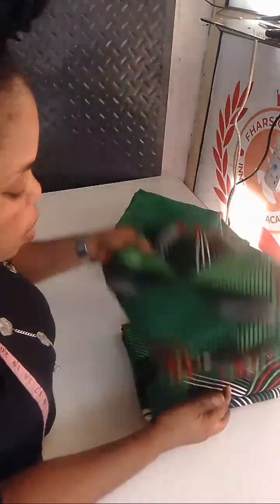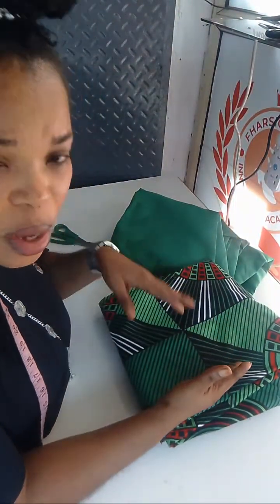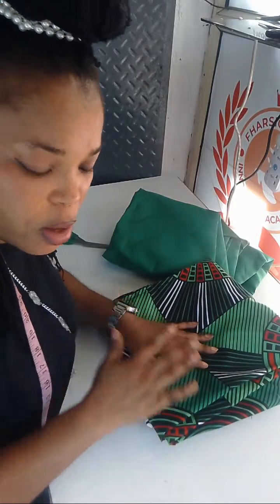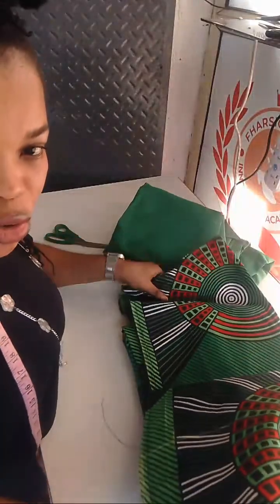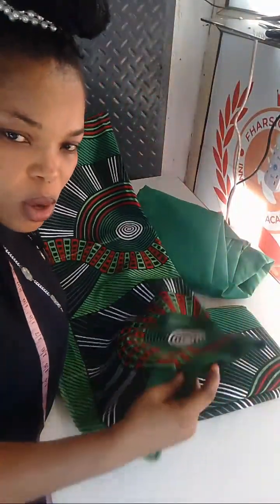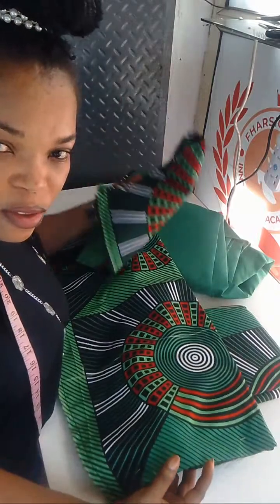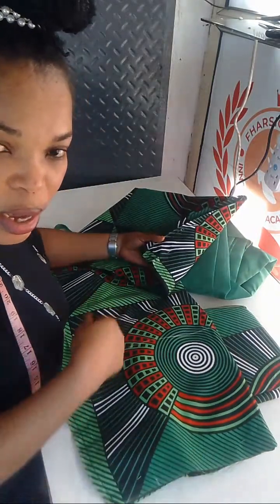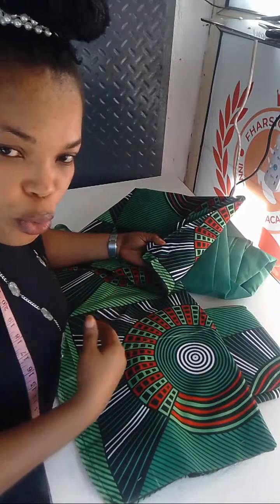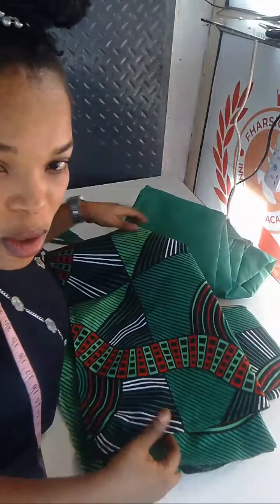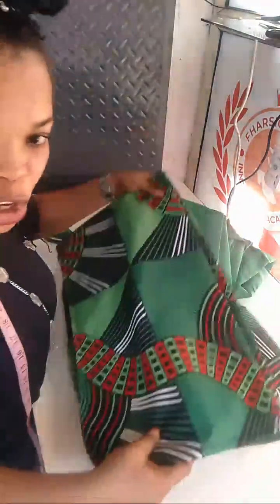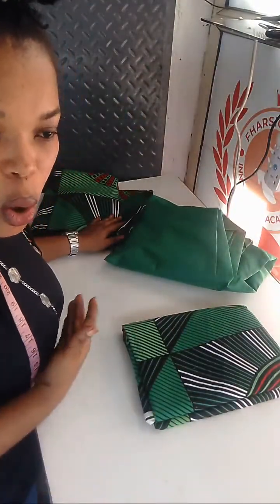Kindly pardon me. So I've gone ahead to cut the skirt part of the dress. The dress is made up of the upper bodies and the lower bodies. So I've gone ahead to cut out the skirt part of the dress, which is this. If you do not know how to draft a skirt or to cut and sew a skirt, kindly check the channel. We have a lot of tutorials on how to cut a skirt. So we are going to go ahead right now to draft the upper bodies.